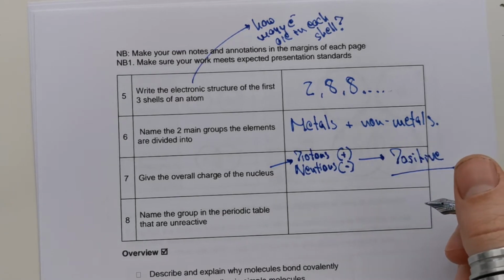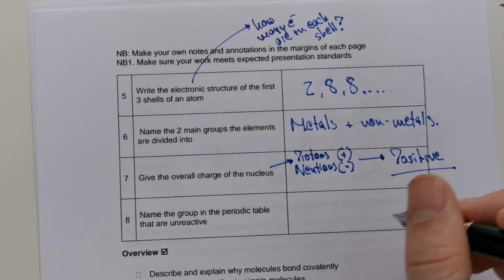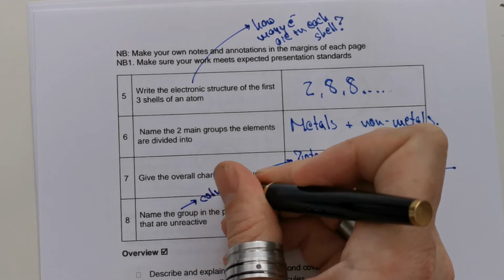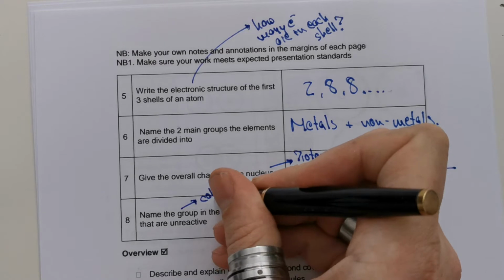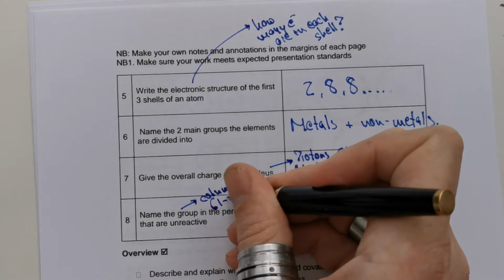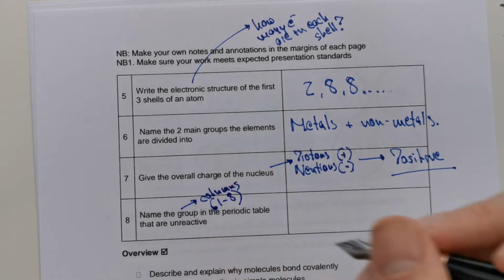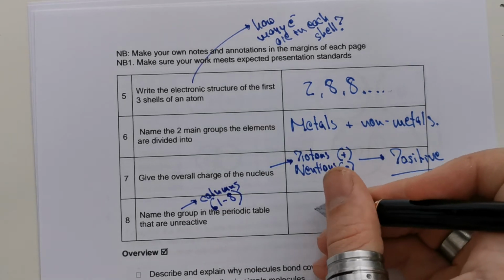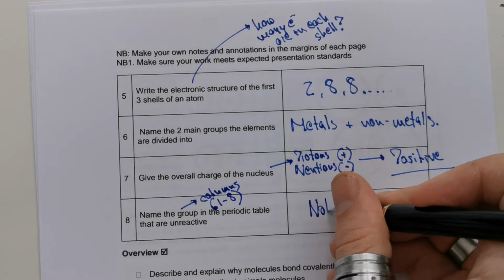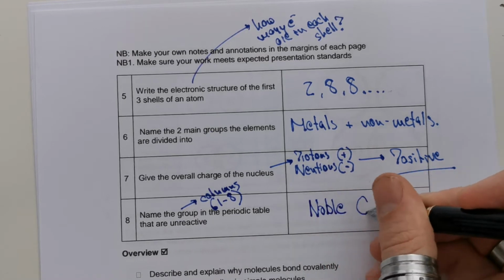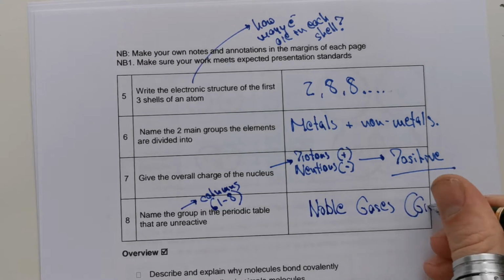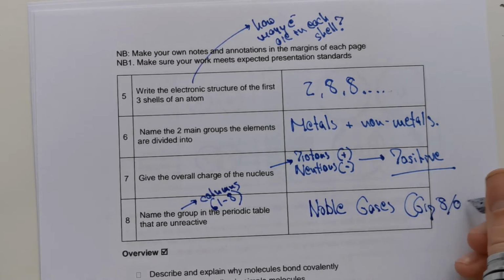Name the group in the periodic table that are unreactive. So if you remember, when we're talking about groups in the periodic table, we're talking about columns. And they go from 1 to 8, or sometimes 1 to 7 and then 0 on the end, depending on the periodic table you're looking at. And the name of the group that is unreactive is the noble gases, which is group 8, or sometimes 0, you might see written in the periodic table.